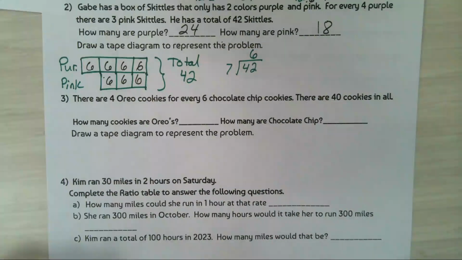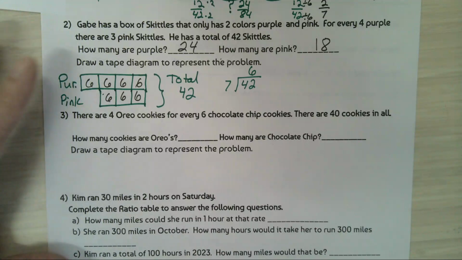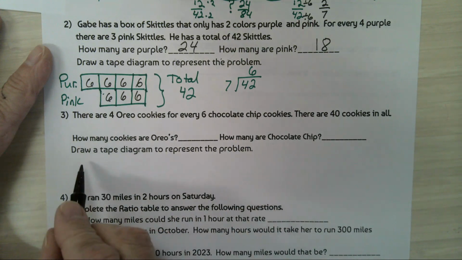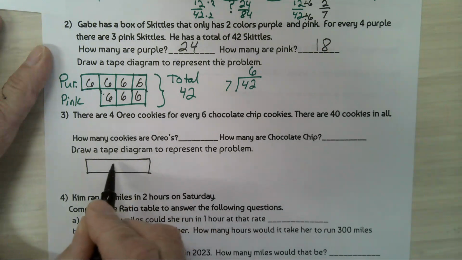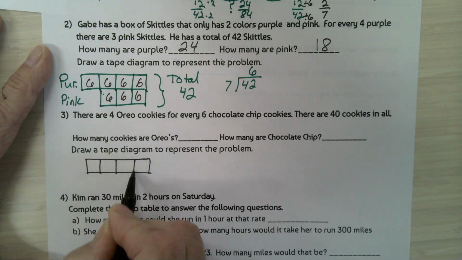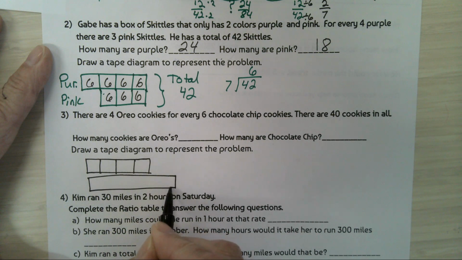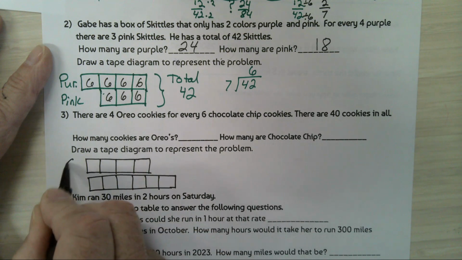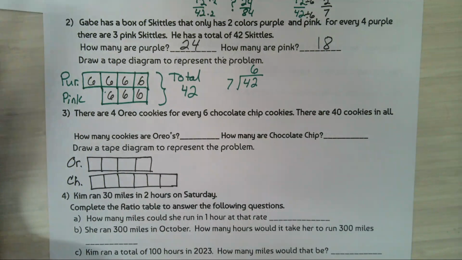In number 3, there are 4 Oreo cookies for every 6 chocolate chip cookies. There are 40 cookies in all. How many are Oreos? How many are chocolate chips? Here, we're going to draw a tape diagram. We're going to have 4 boxes for Oreos and 6 boxes for chocolate chip. Okay, Oreos and chocolate chip. Those are my little things to represent.